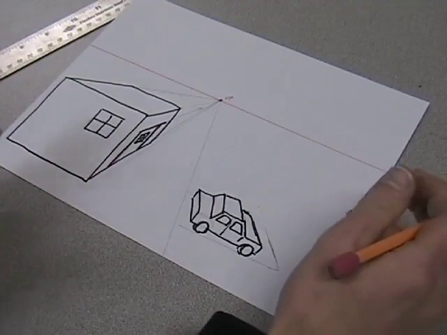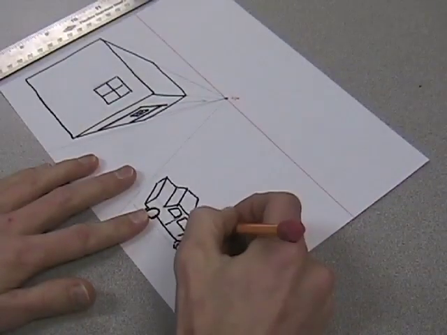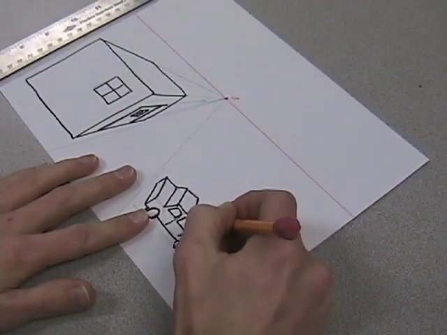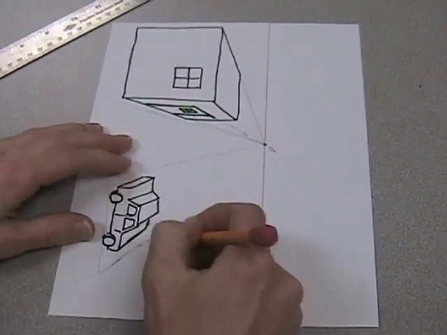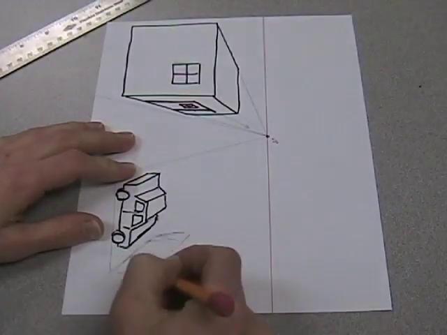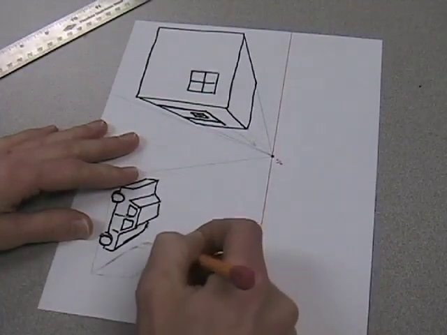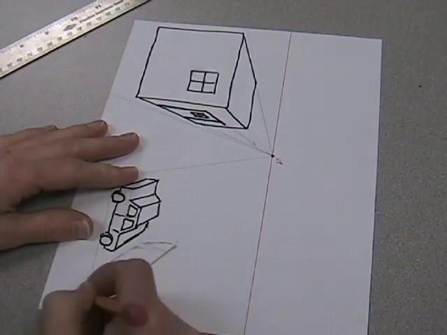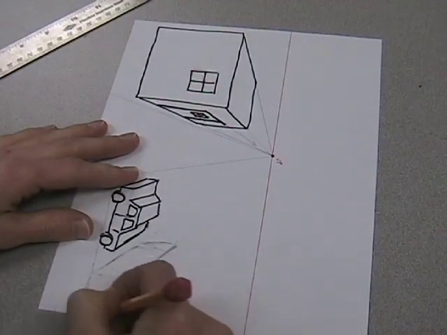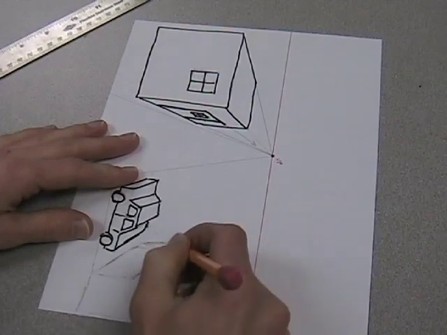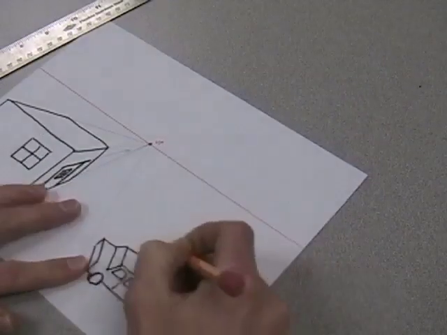So very quickly, again without a ruler, so I apologize. Let me just draw a garage. So up here's my garage. Going back to perspective. Okay. It's a short garage. In fact, why not?